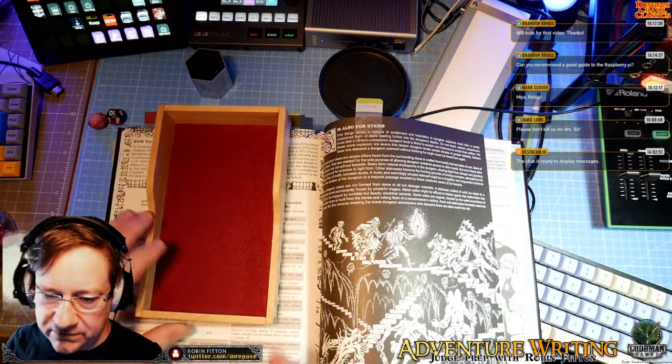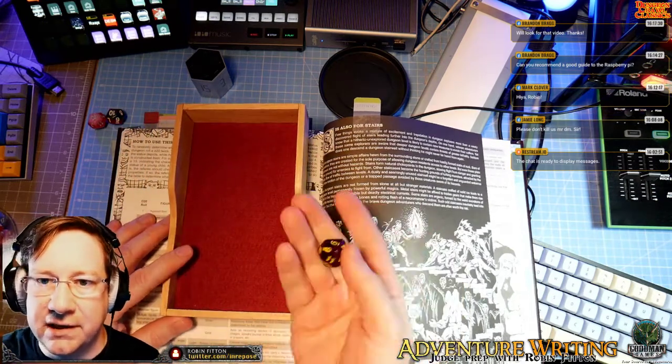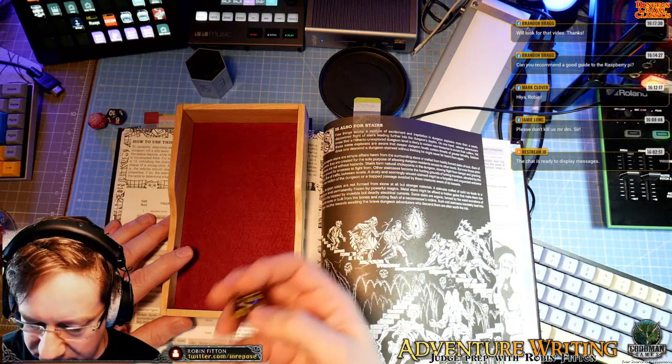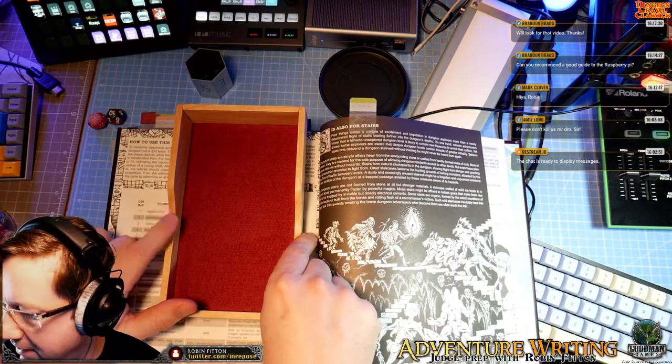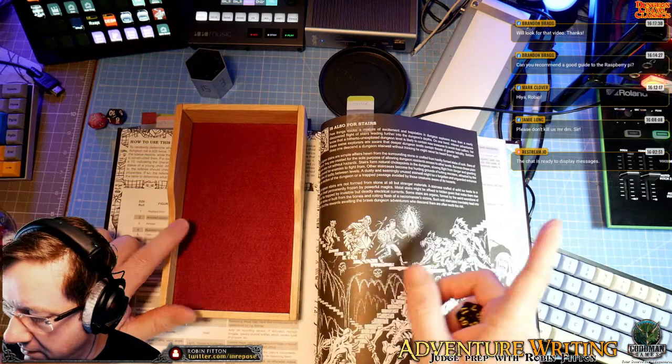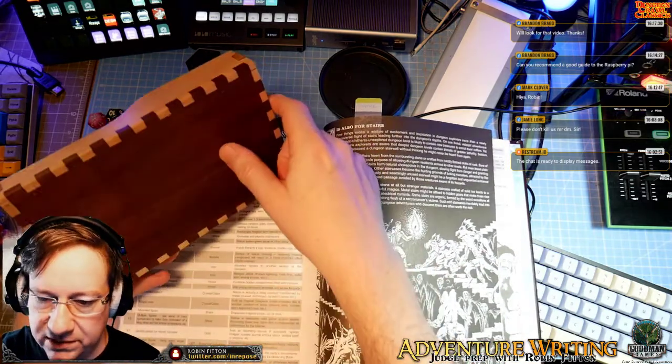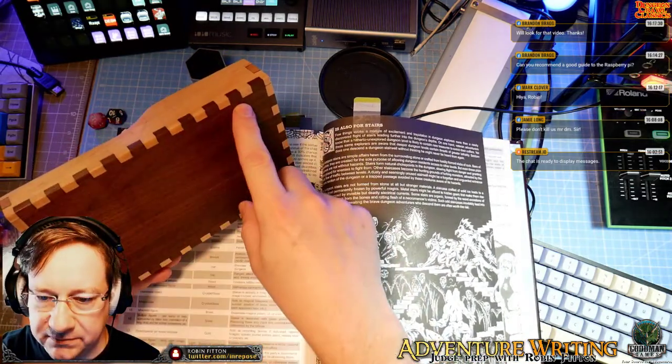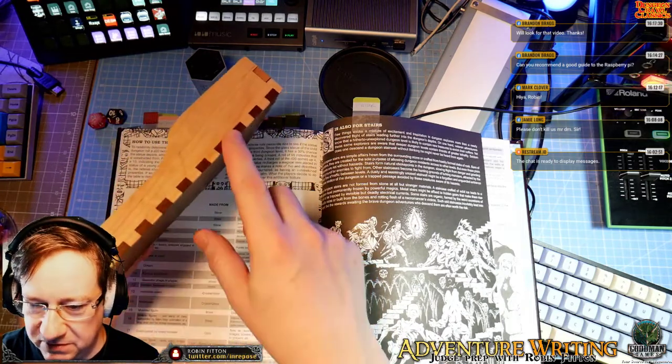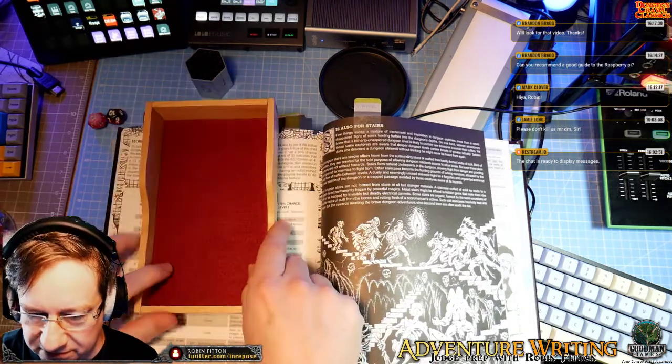Etsy's great for bits and pieces like dice towers, dice boxes and things. If you do a search for dice boxes, these are UK ones, and they do different combinations of the woods, and you get to pick that when you buy them. For the life of me, I can't remember who I got it from, but if you do a search on Etsy for dice boxes, you'll see that.